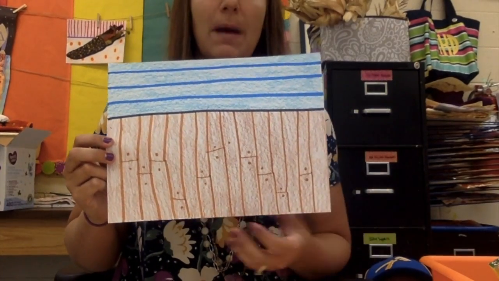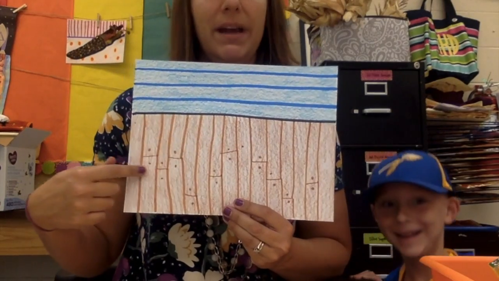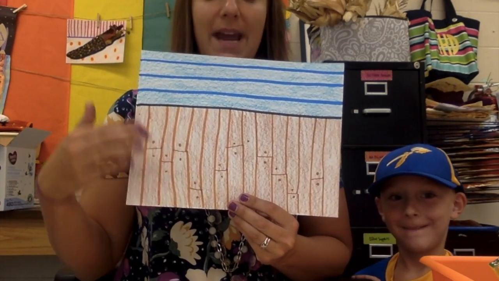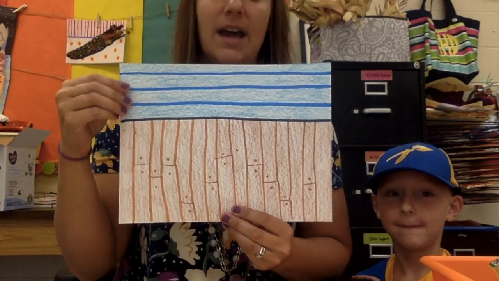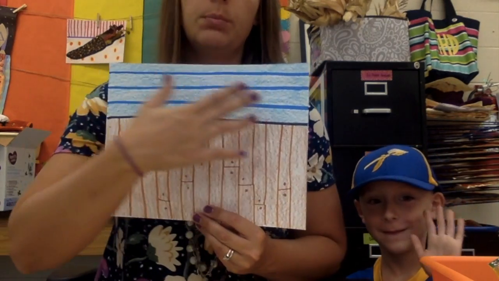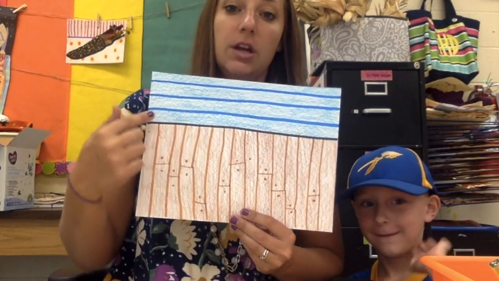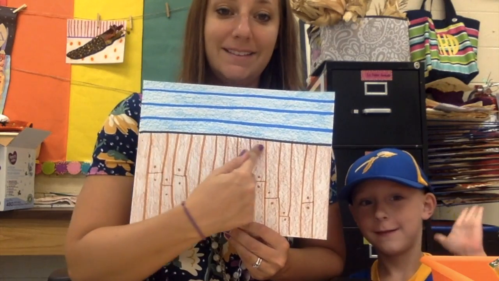Okay, so I'm finished with my background. I wanted this to look kind of like a picnic table or a wooden table. And then this can either be the sky or it could be a blue wallpaper background. So remember, you're drawing your line.